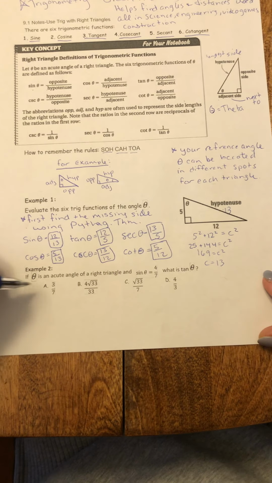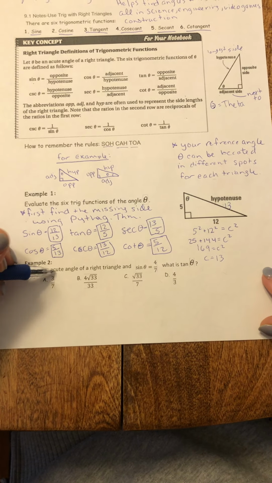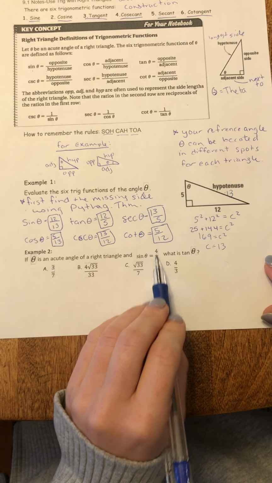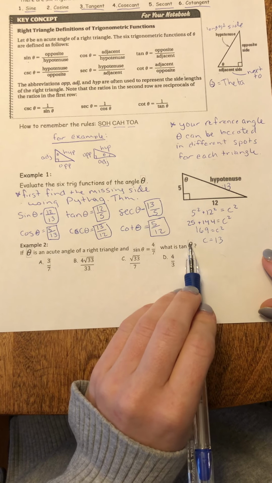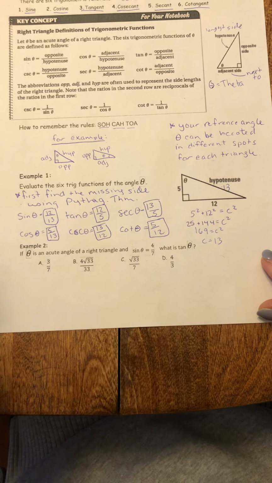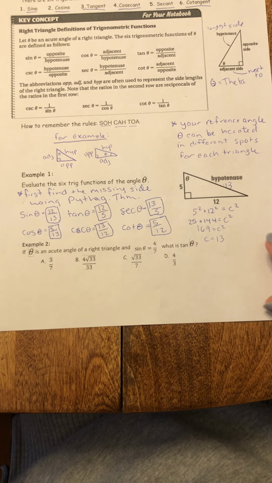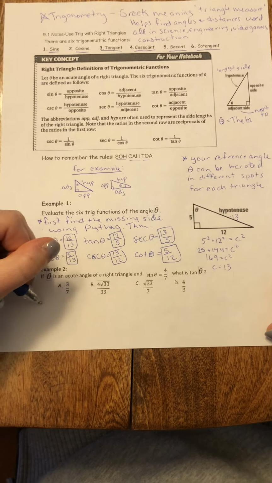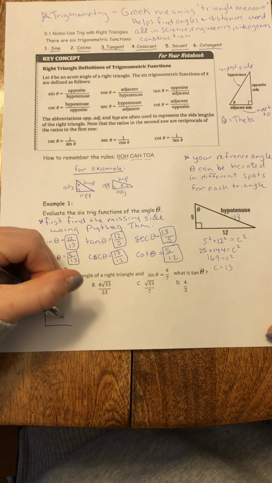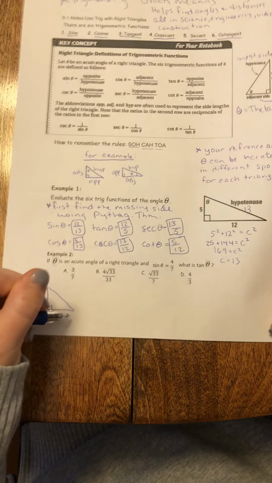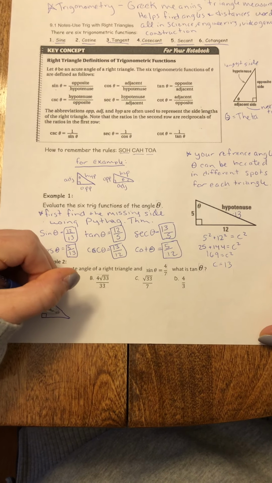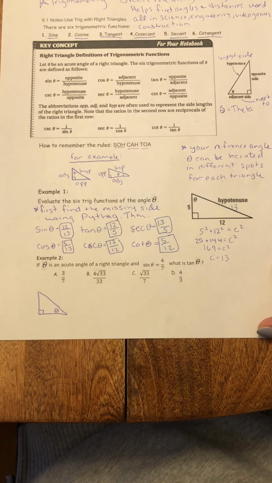All right, so example 2. If theta is an acute angle of a right triangle, and they give you the sine of theta is 4 over 7, what is the tangent of theta? All right, so first and foremost, draw a picture, because in this one it made it very easy to visually see where everything was. So we are going to draw the exact same picture with our little right angle in the corner. And then theta, because it's an acute angle, is going to be down here.